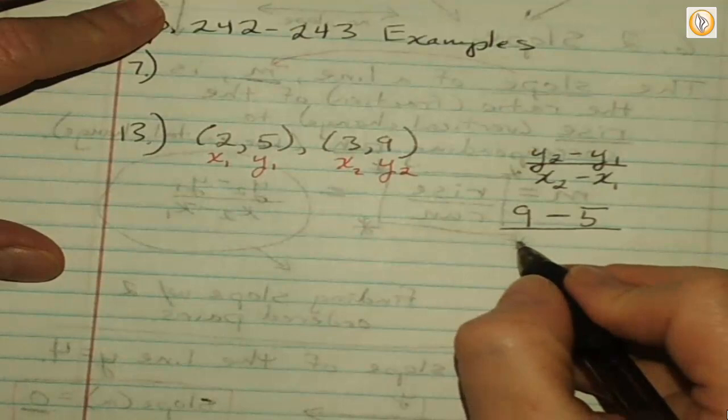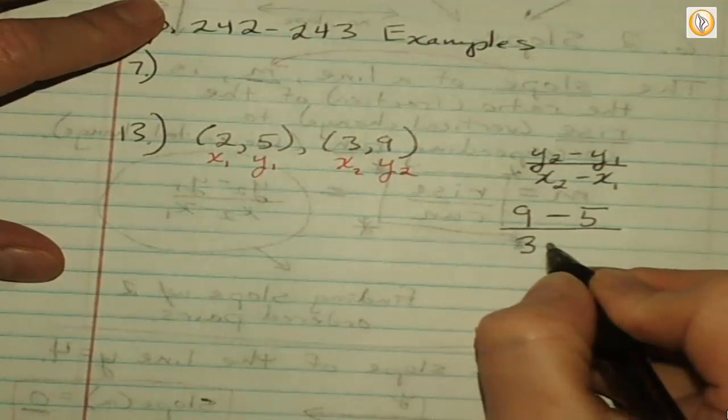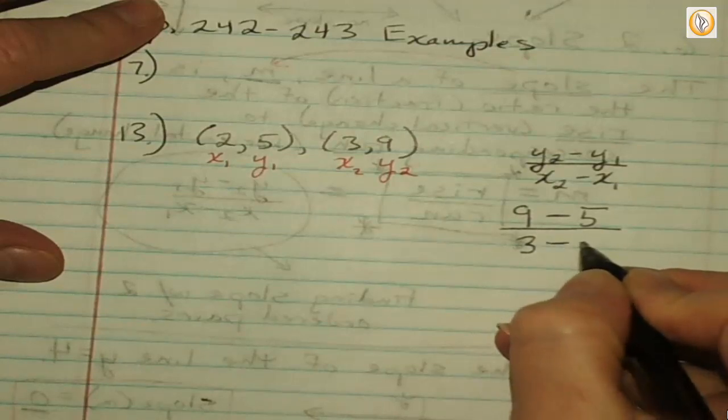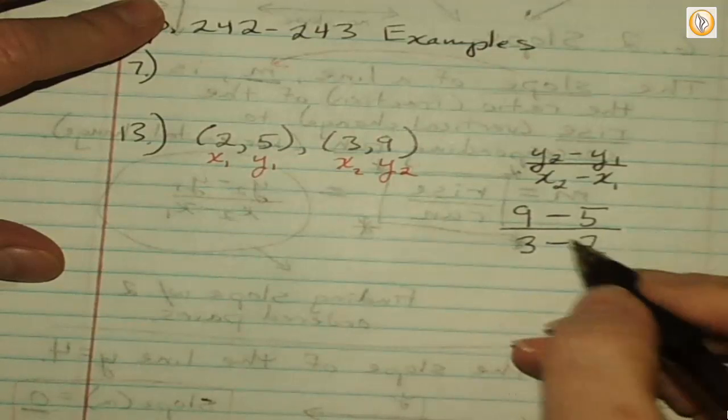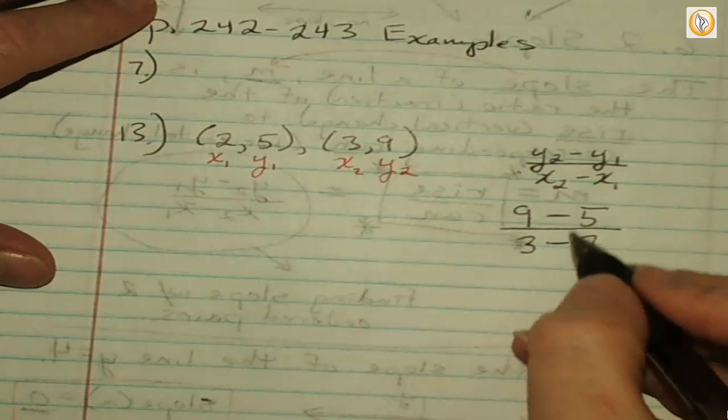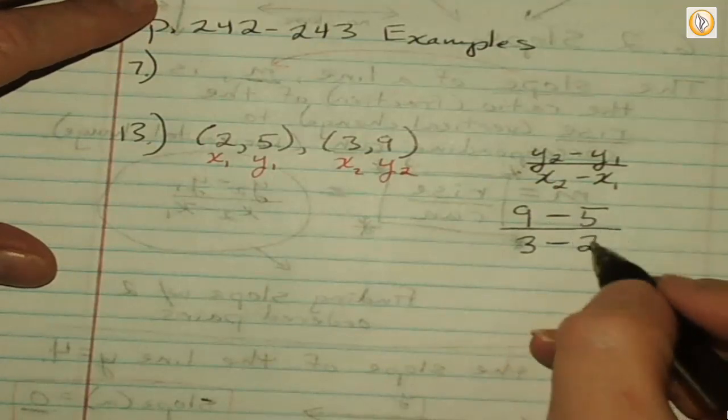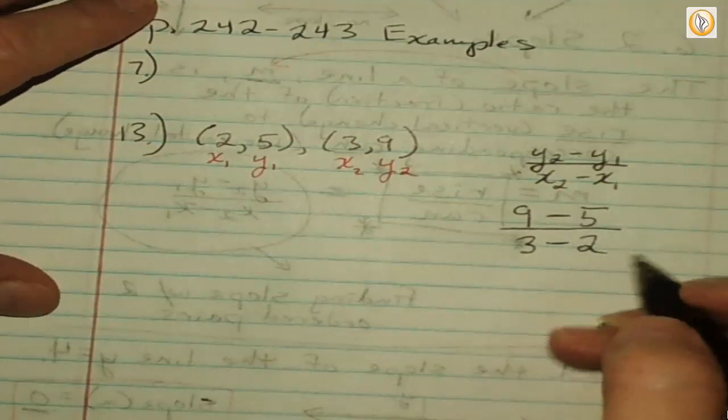All over x2, which is 3, minus x1, which is 2. Very good. Always put the minus sign, because if you have a negative here, it's going to mess you up.